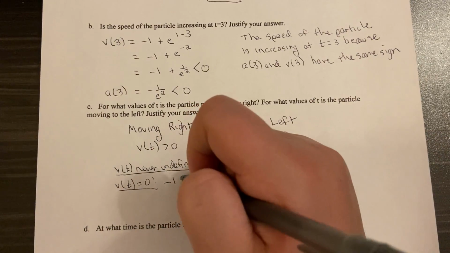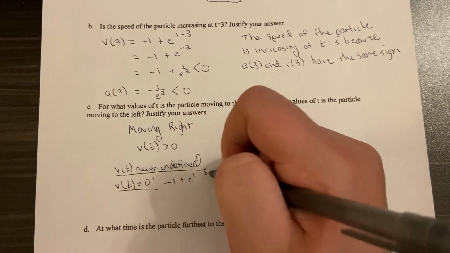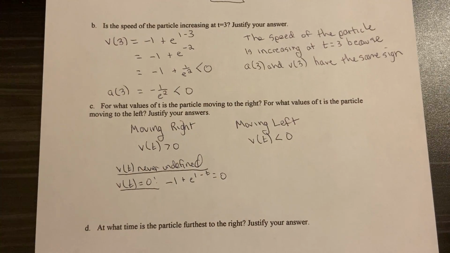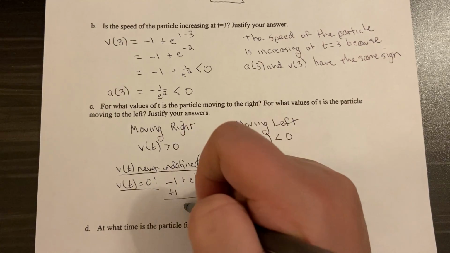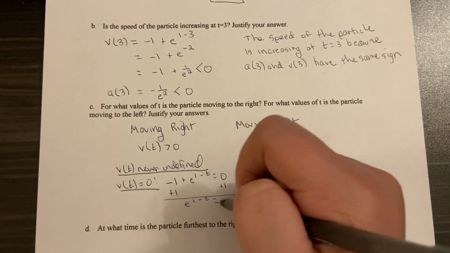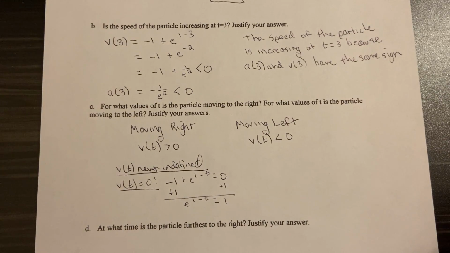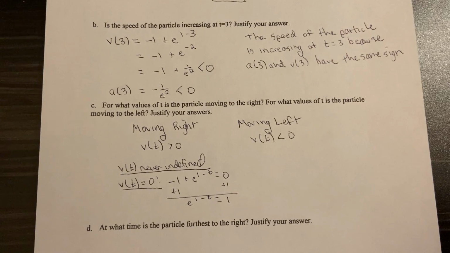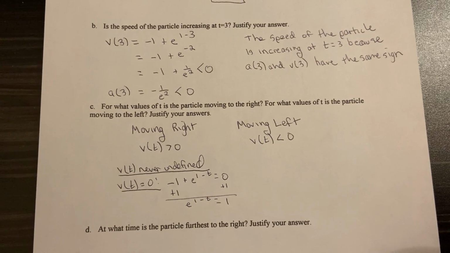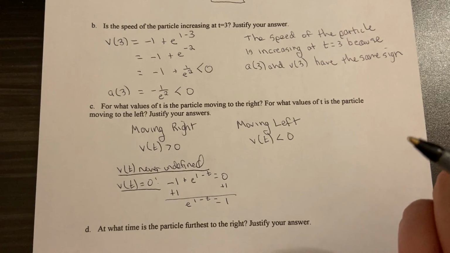So negative 1 plus e to the 1 minus t equals 0. Probably the best way to solve that would be to add 1. Then I know e to the 1 minus t equals 1. People might not think to do this, but the easiest way to solve for an exponent is to log both sides.